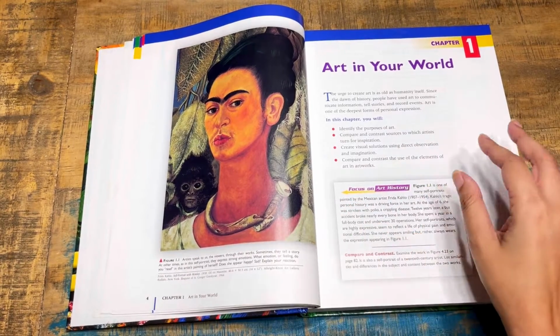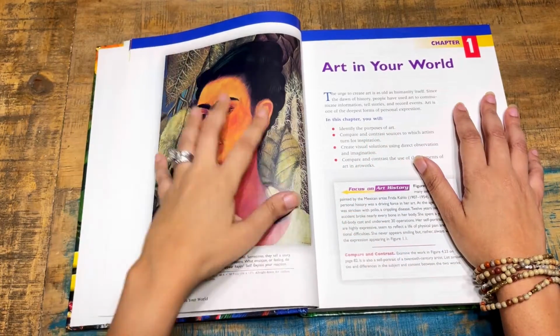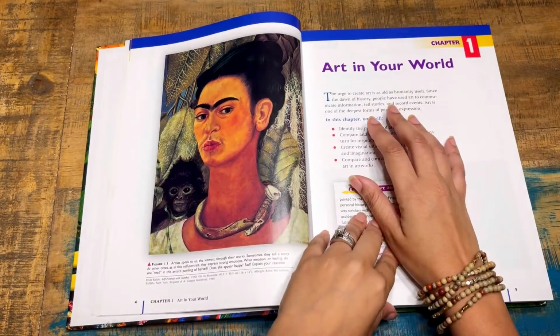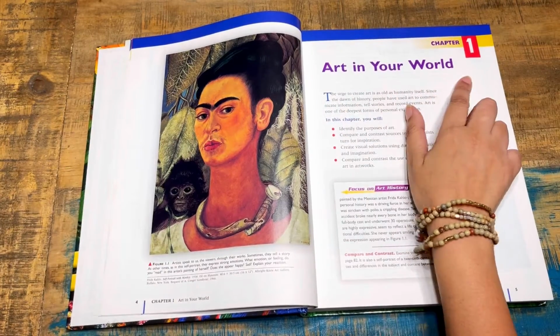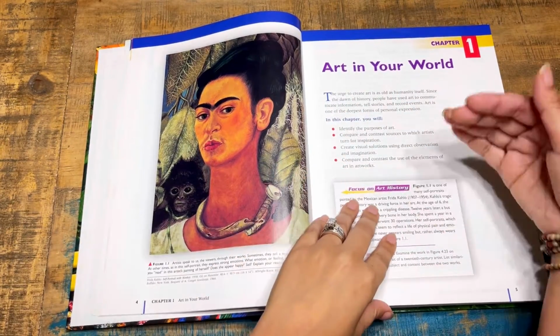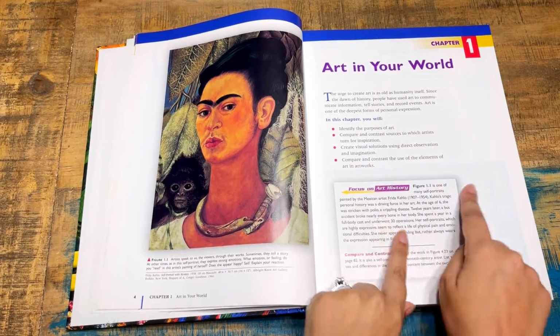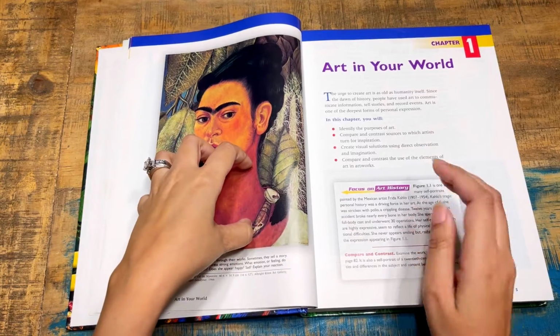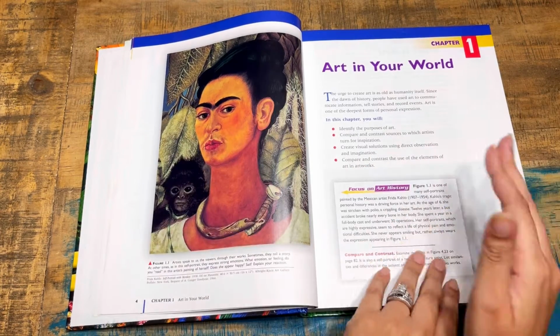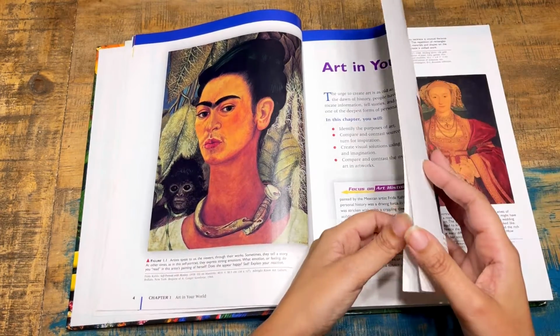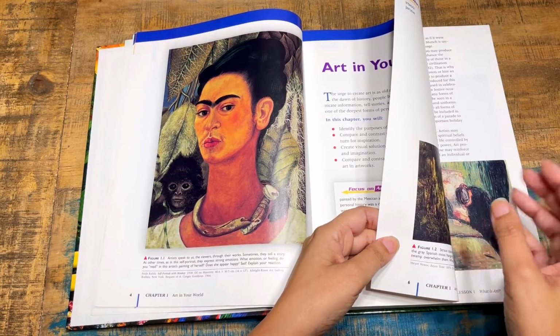So here is how the chapters are divided, with a portrait here, and then just like before, Art in Your World. You go into what you're going to be learning about in this chapter, and then focus on art history. And here is going to pull in that historical element, and they can connect that to other studies or other things.